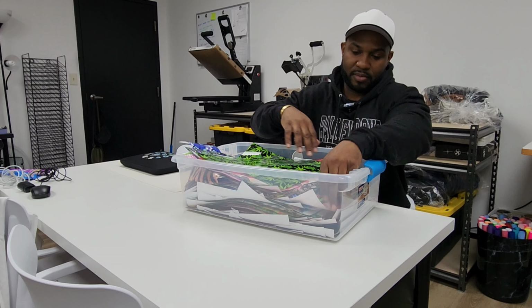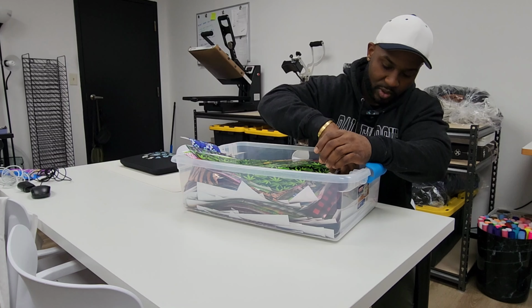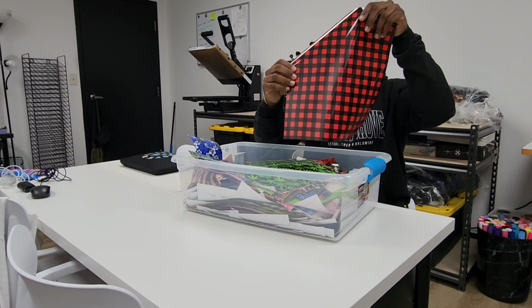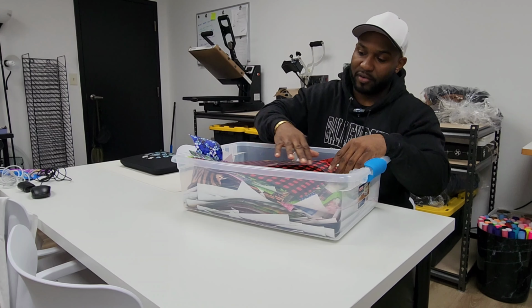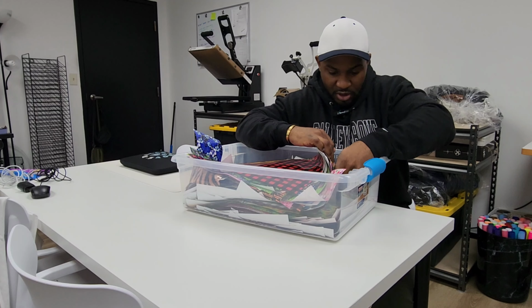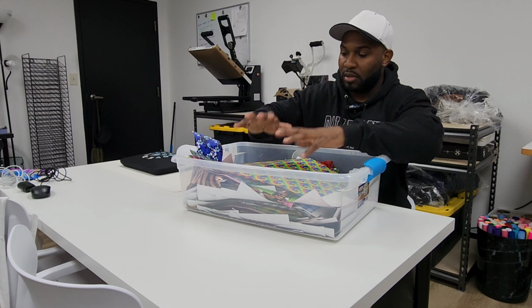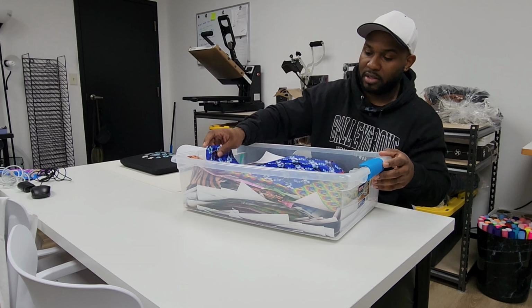Marijuana pattern. Buffalo plaid, which is always popular. Buffalo plaid, that's very, very popular. Some more tie-dye. There's so many of them.